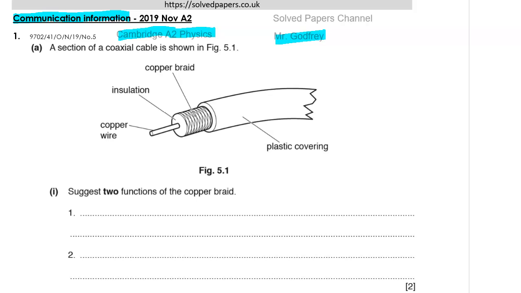Question number one. This is where question number one was set in. From this you can see that question number one was set in paper 4.1, and this was question number 5 in paper 4.1 of November 2019 exam series. So that could be of use if you need to refer.